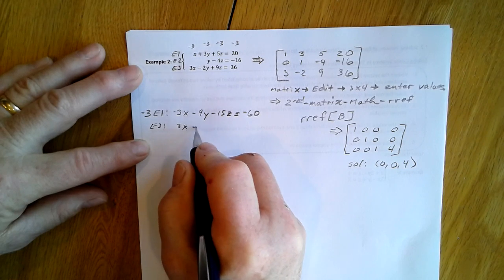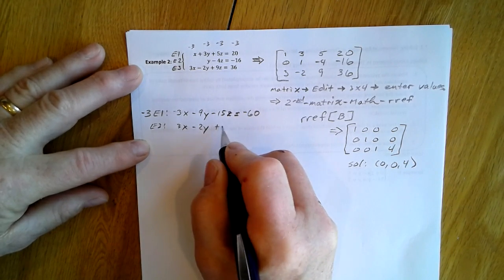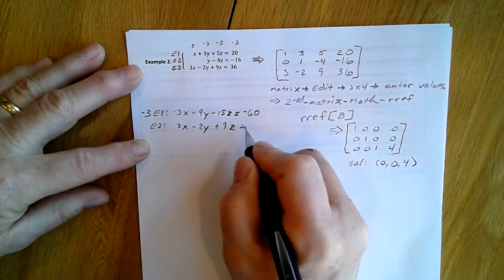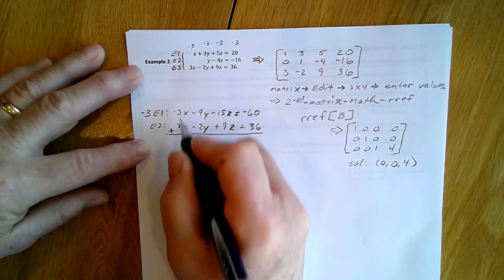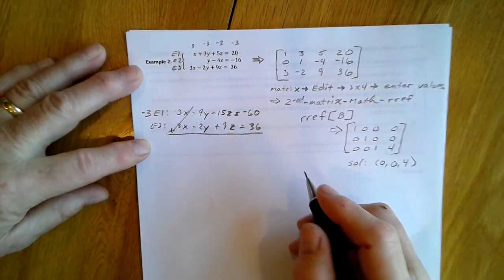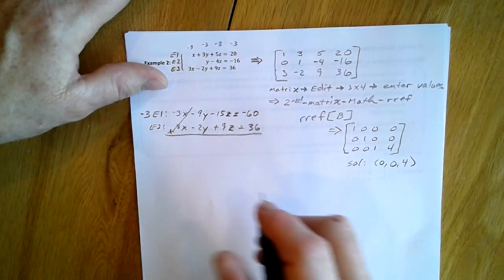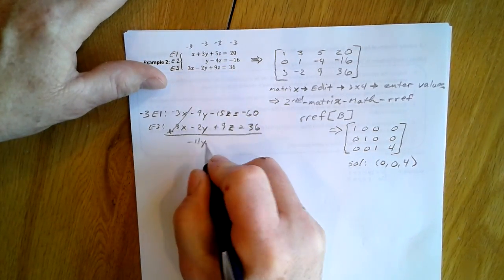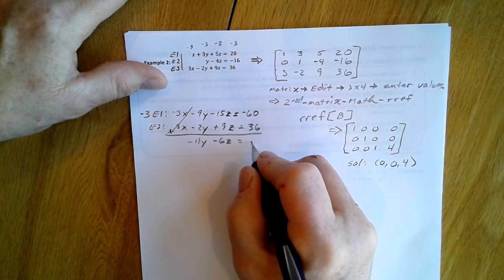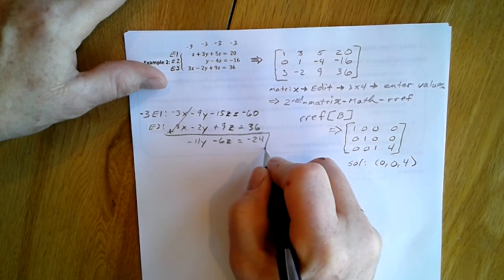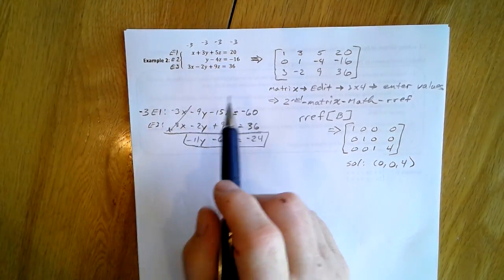If I take E3 and rewrite it, 3x minus 2y plus 9z equals 36. And then simply add the columns down. You can see that those go away. And I get -11y minus 6z equals -24.